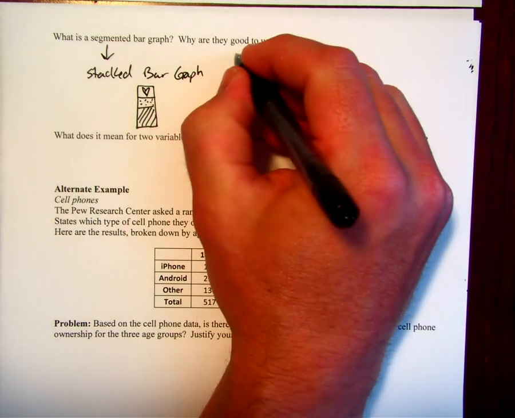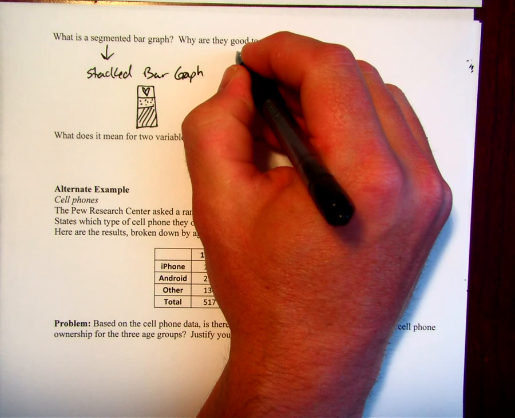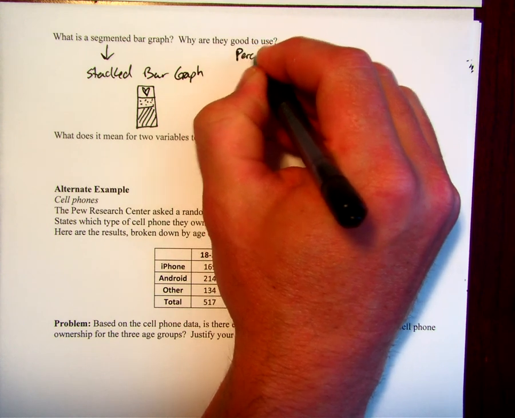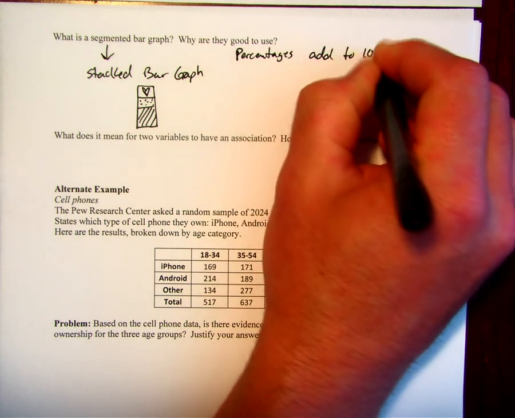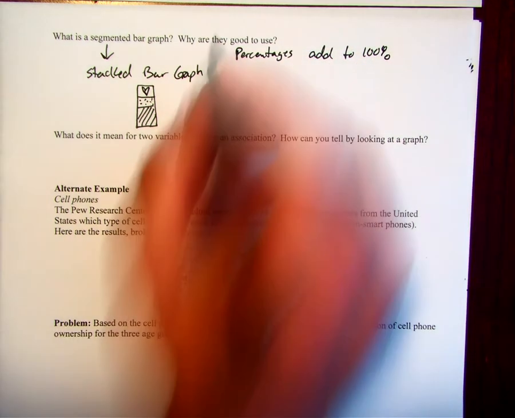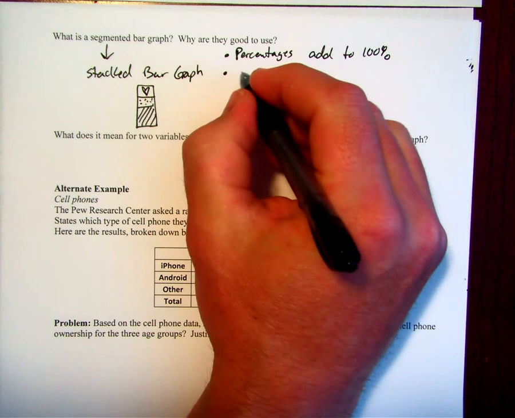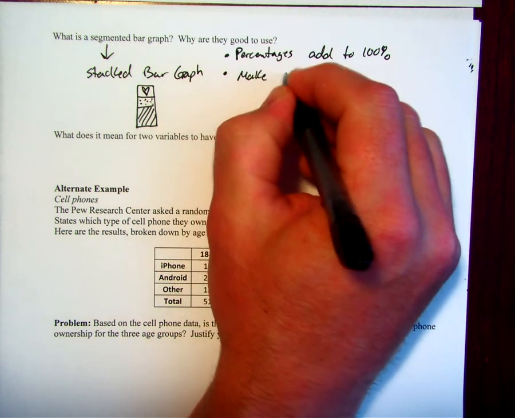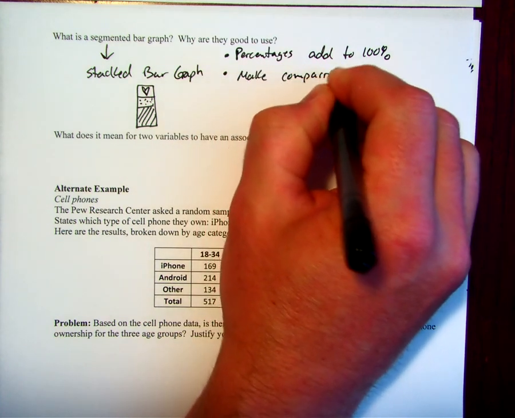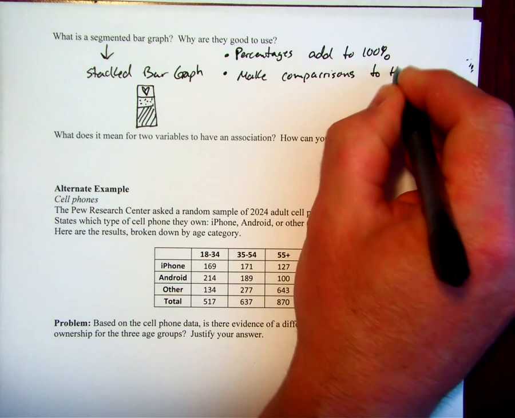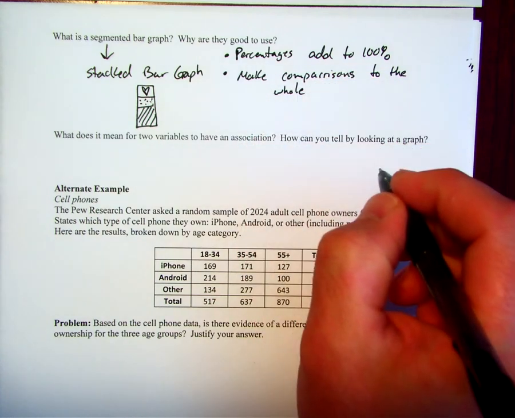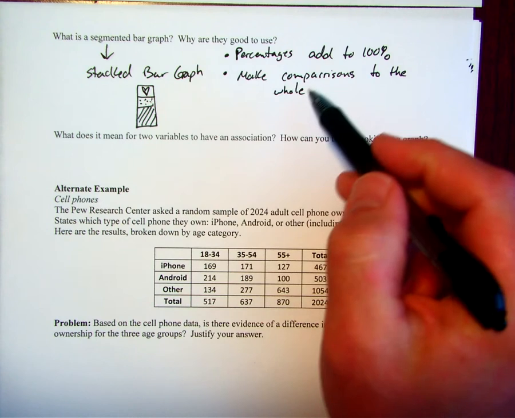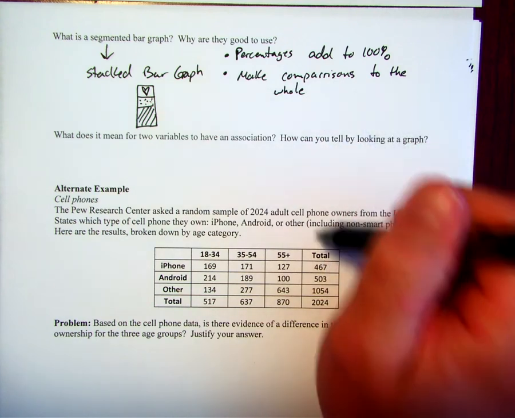Why are they good to use? It's like a pie chart bar graph. In other words, the percentages add to 100. Okay, the percentages add to 100. And why is that good? Well, you can make comparisons to the whole. Now, when have we used that phrase before? When you make comparisons to the whole, that was all about a relative frequency. And relative frequency is the same thing. It's using all the percentages, comparing them to the whole.